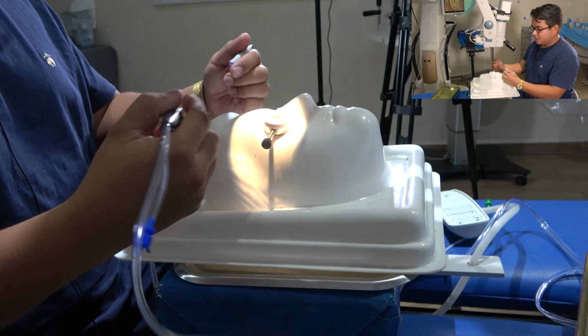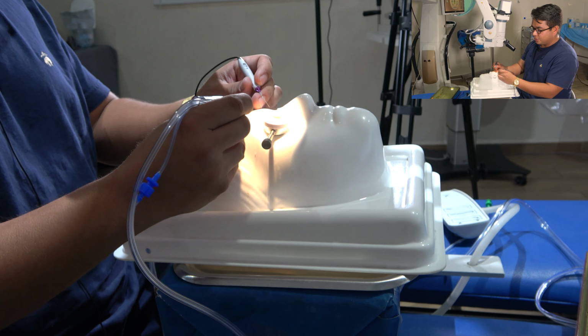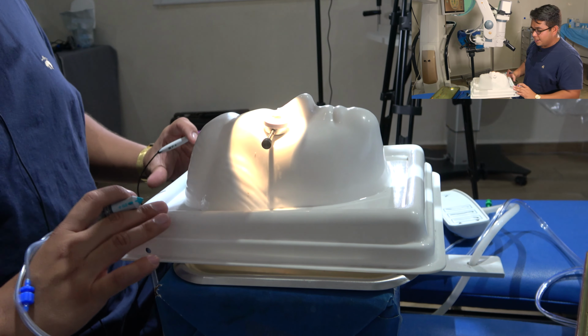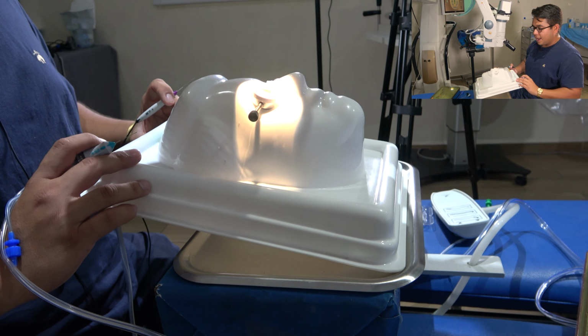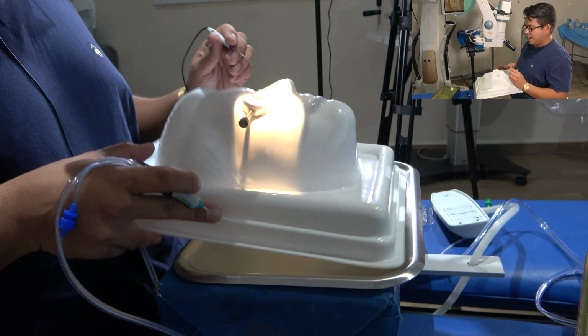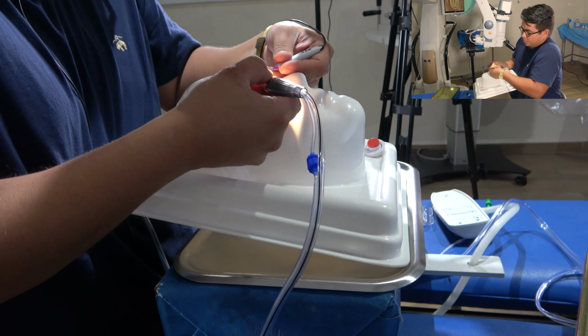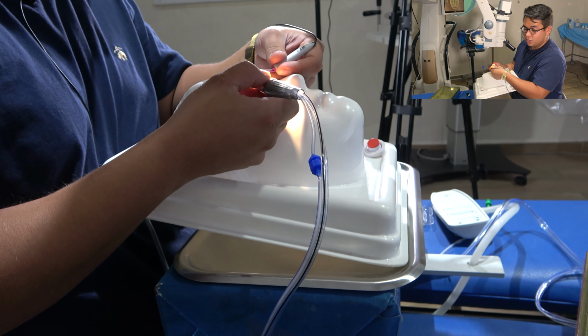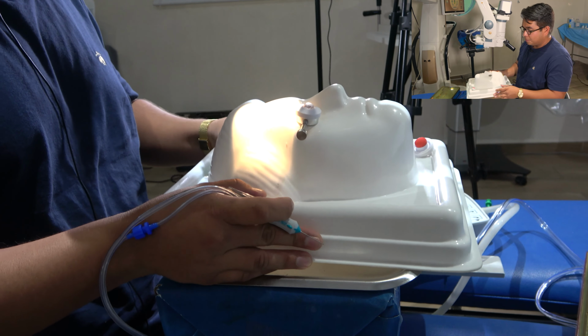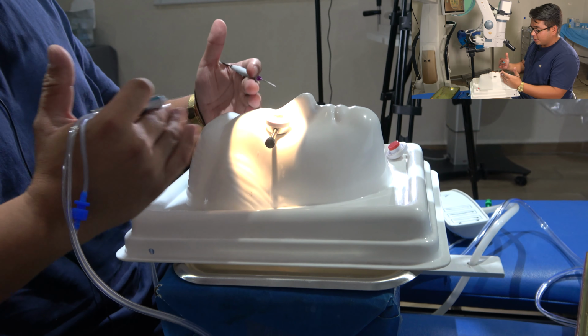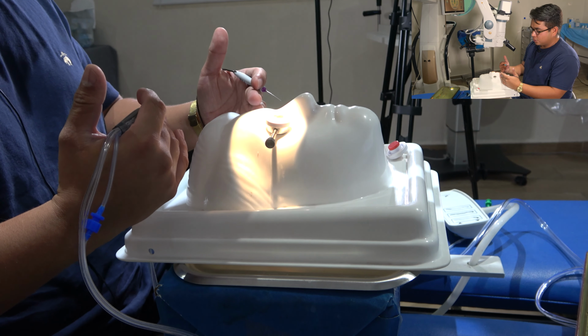Another example of this: if the patient has superior tears or superior lesions and the patient is with hyperflexion of the neck, look, it's really hard for me to achieve the treatment of the superior lesions. So it's important that you plan your surgery and you at least have your patient in this position.